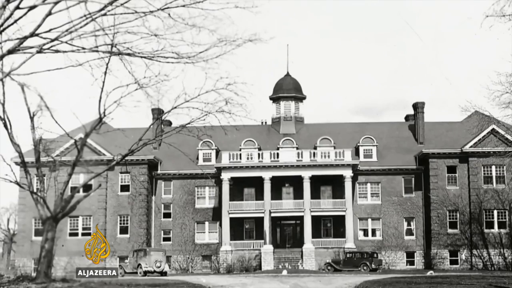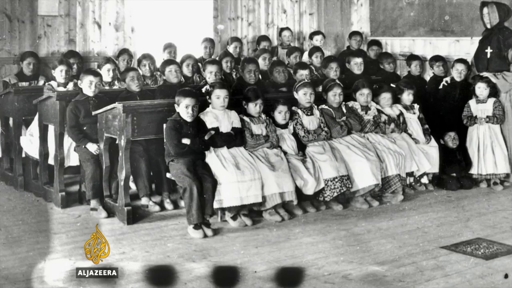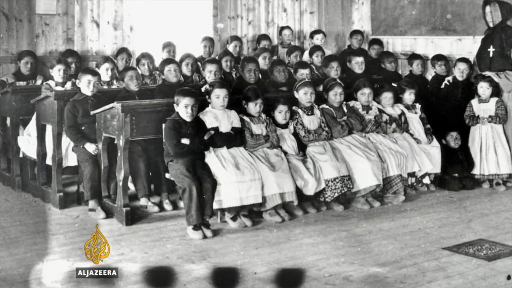First, what were these schools like? In order to provide a picture of life in these schools, these are the accounts of two survivors.